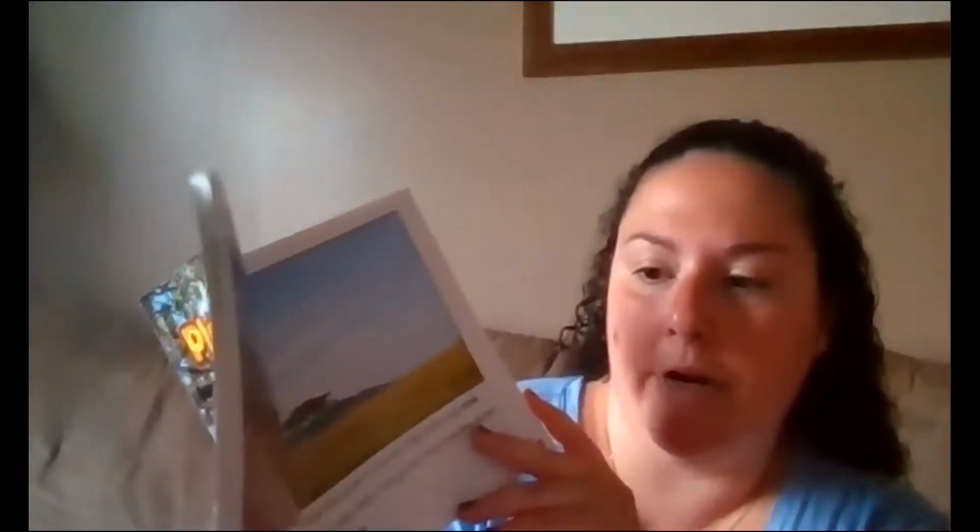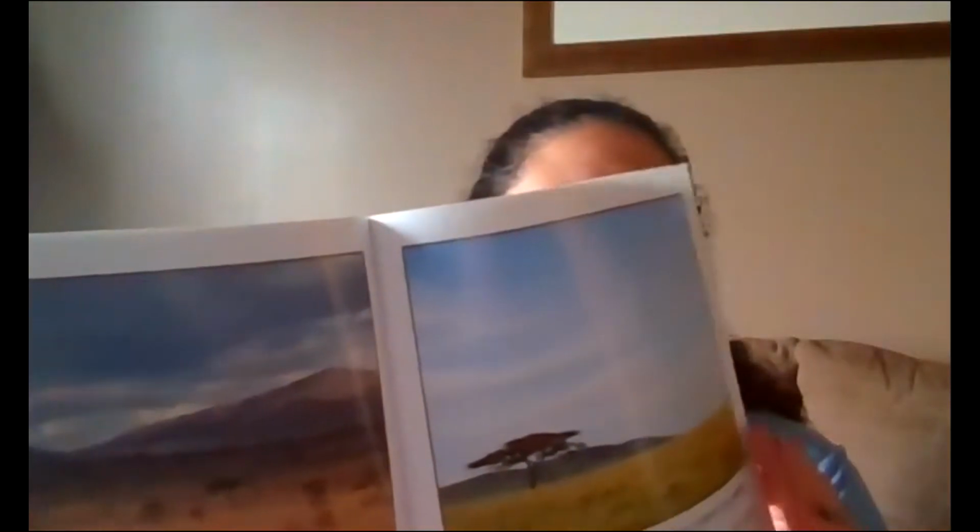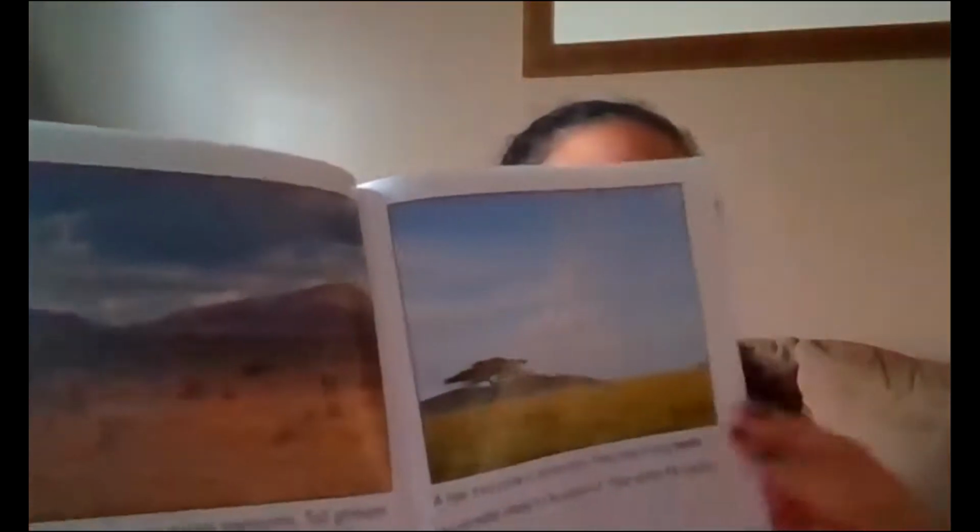Grasslands in Africa are called savannas. Tall grasses grow there. One kind is called elephant grass. It has pointy leaves. A few trees grow in savannas. They have long roots to get water deep into the ground. They store the water in their trunks. Why do you think they do that? Why do you think they store the water in their trunks? Yeah, because there's not a lot of rain. Good.